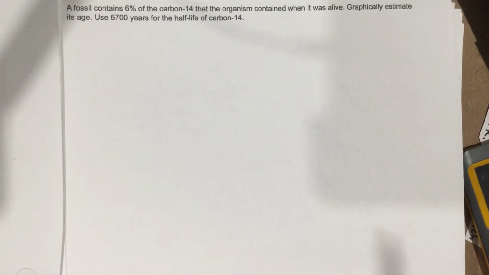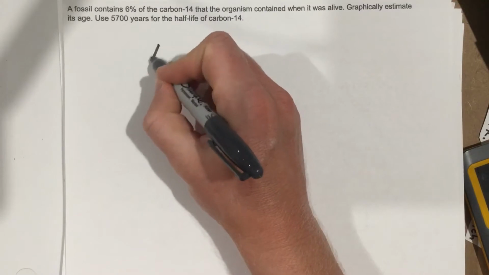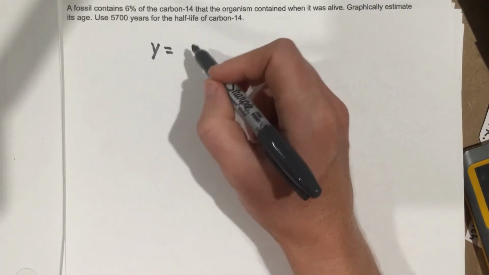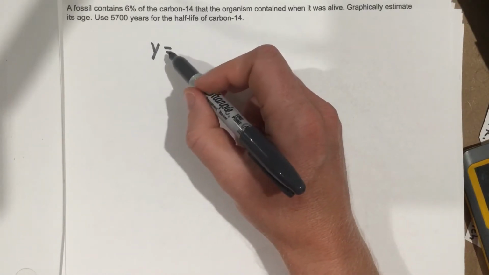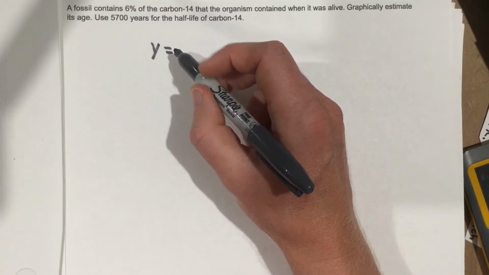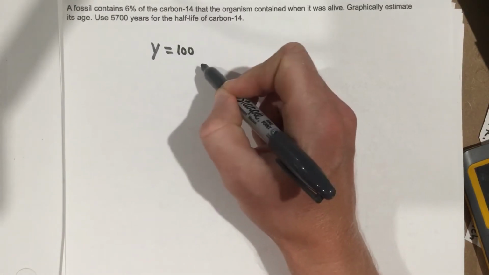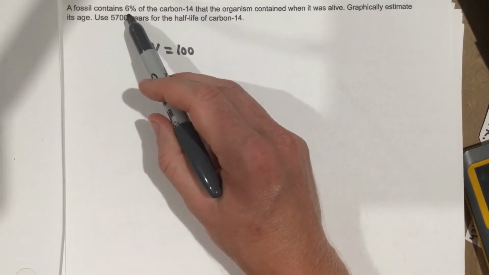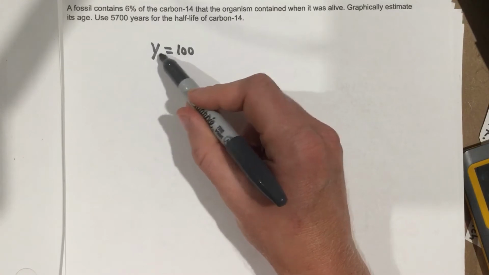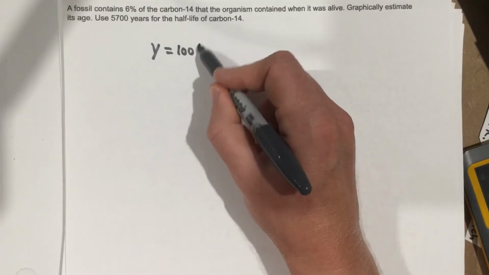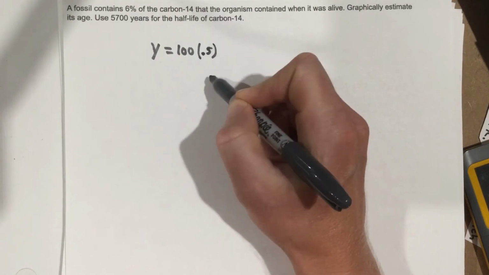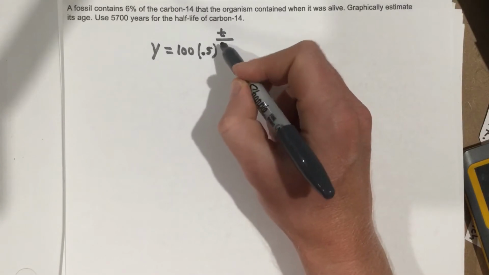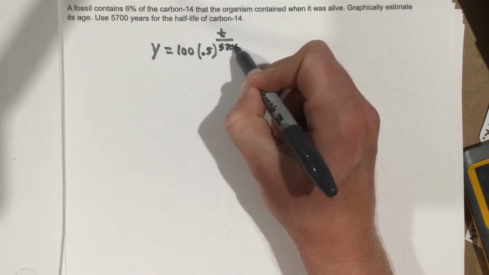So, if we just write out this function, we have y equals, and I'm assuming we're going to say y equals 100 for 100%, because at some point in time it contained 100% of its carbon, right? So we're going to say y equals 100, and then our half-life would be 0.5 to the time divided by the 5,700 years.